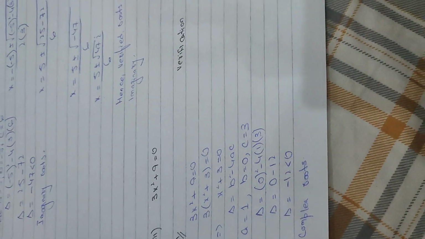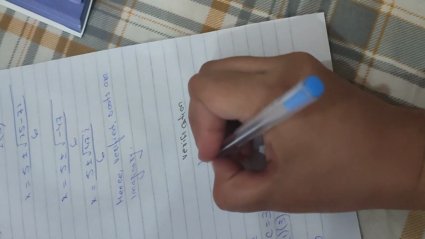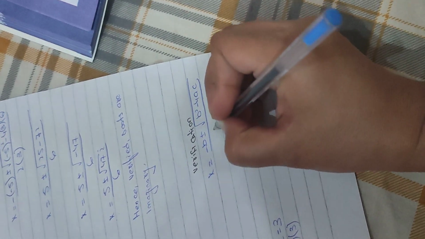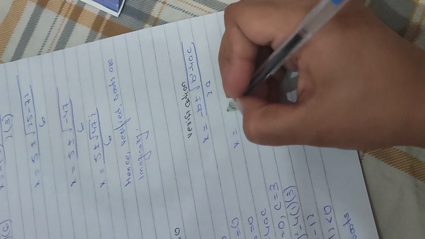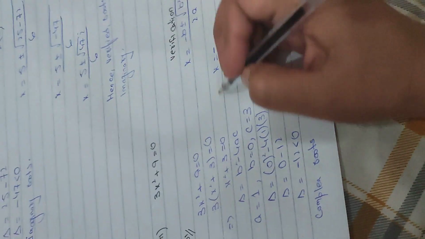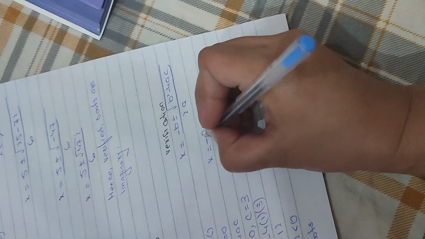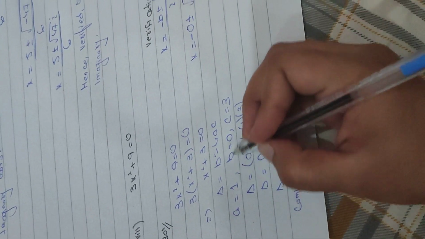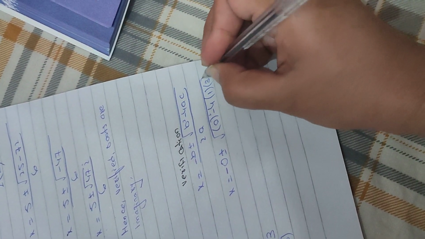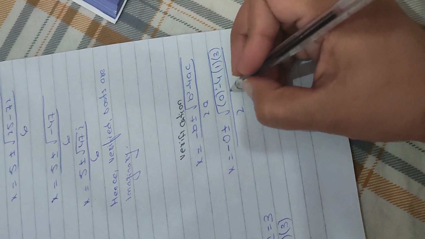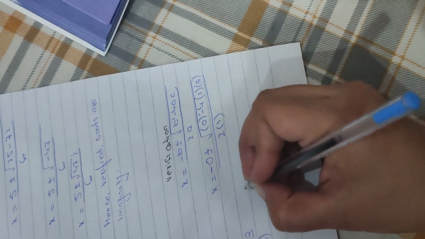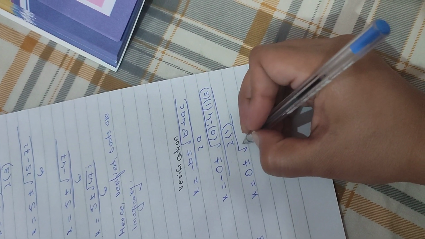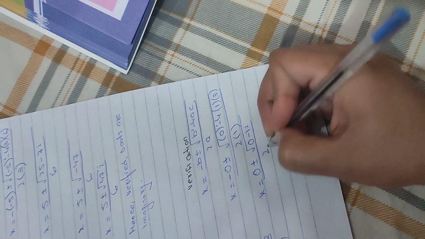As I told you, we have to verify each part, so let's verify it by using the formula minus b plus minus square root of b square minus 4ac upon 2a. Minus b is 0, plus minus square root of 0 square minus 4, a is 1 and c is 3, upon 2a is again 1. 0 plus minus square root of 0 minus 4 3s are 12, upon 2 1s are 2.